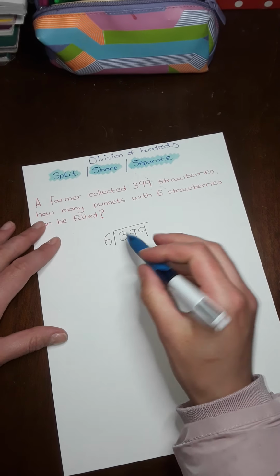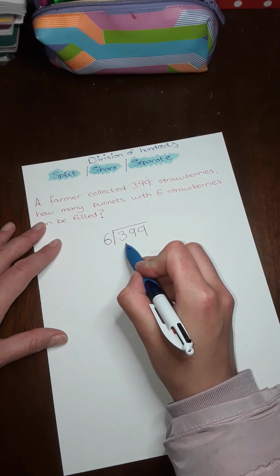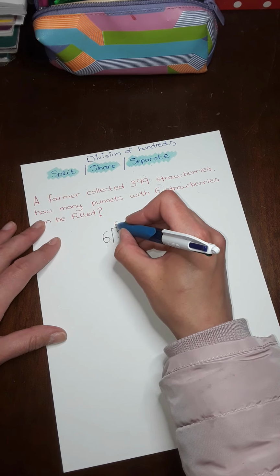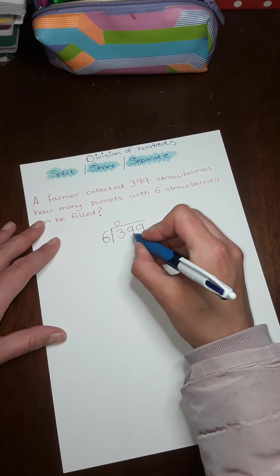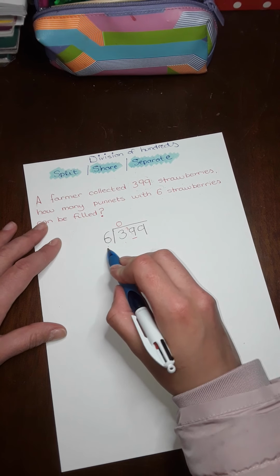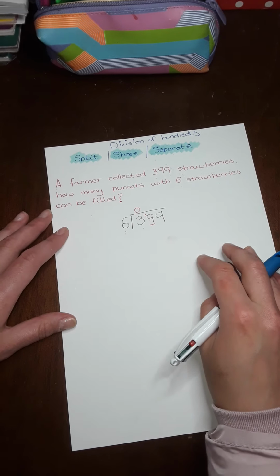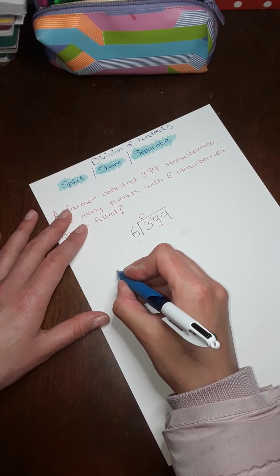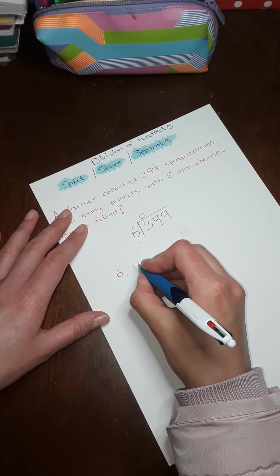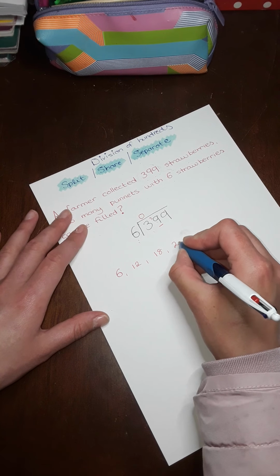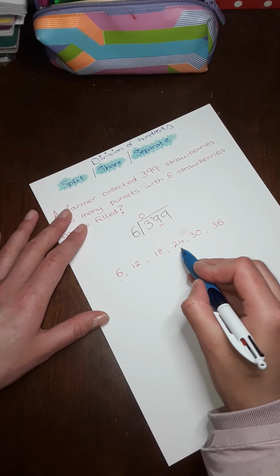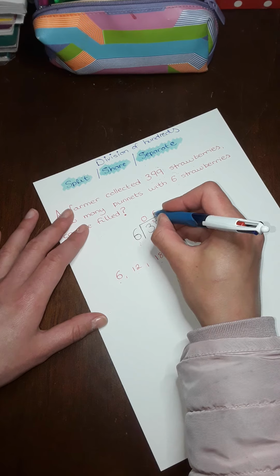So, first off, how many groups of 6s are there in 3? Well, there's none. So I put 0 and I bring over my 3 to the next number, which is 9. Now I have 39. How many groups of 6 in 39? I need to count up in 6s until I can go as far as I can, and I can't go over the number 39. 6, 12, 18, 24, 30, 36. I can't go any higher. That's 1, 2, 3, 4, 5, 6. So there's 6 groups of 6 in 39.